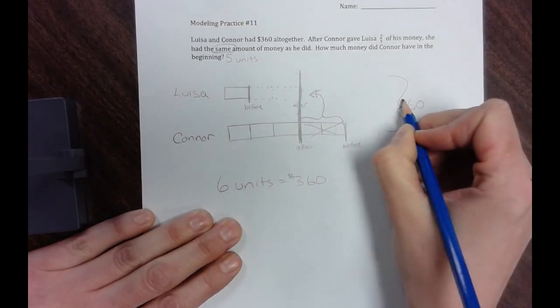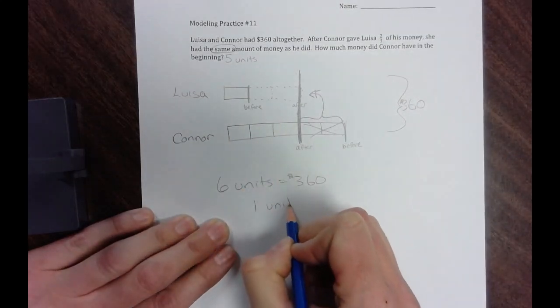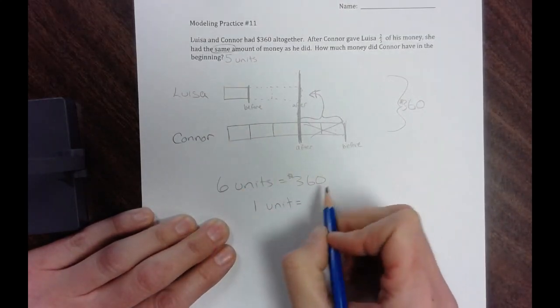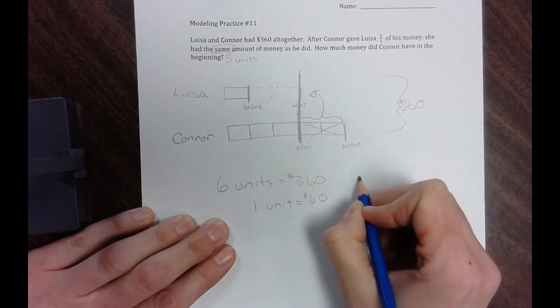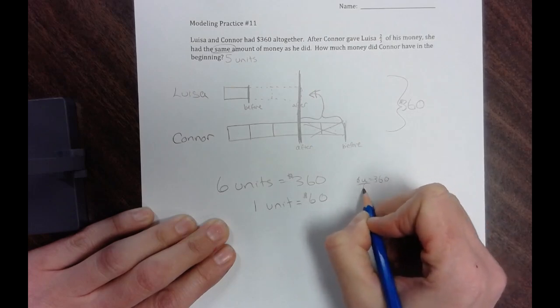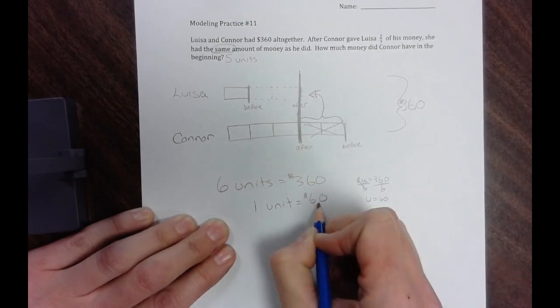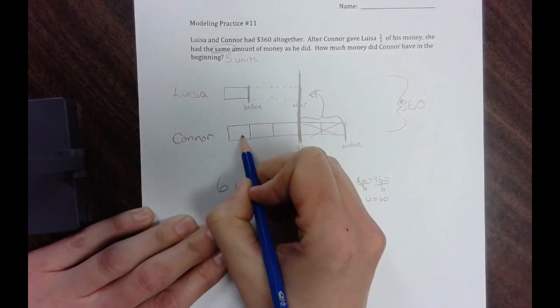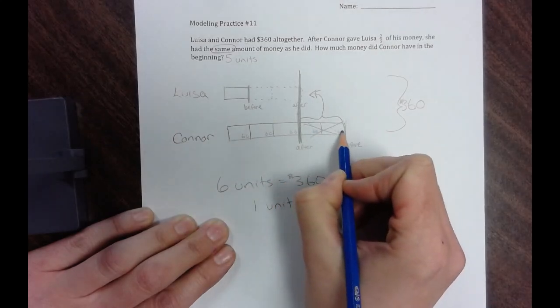Let me write my units. So that means 1 unit, 1 box here, must be equal to $60, right? If 6u equals 360, then we divide by 6. We get 1u is 60. There we go. So I can go ahead and fill in 60 here. I don't have to do it for all of them, but it can help me.